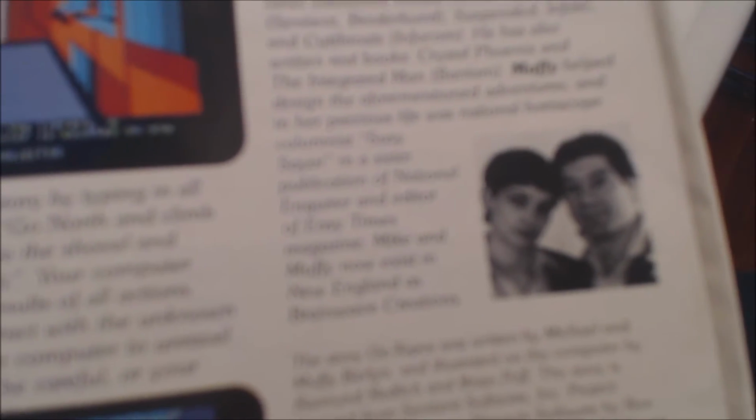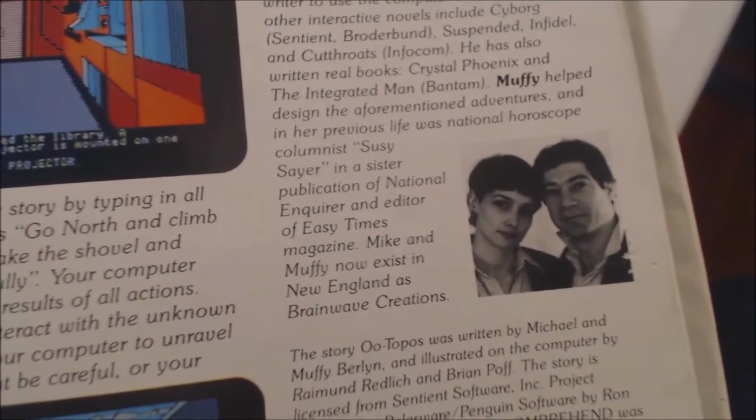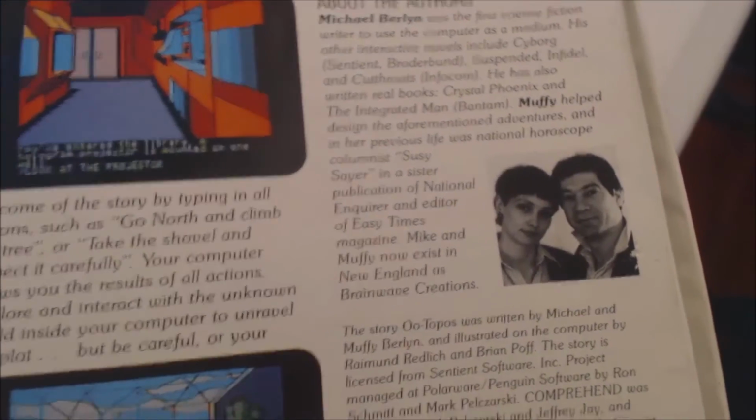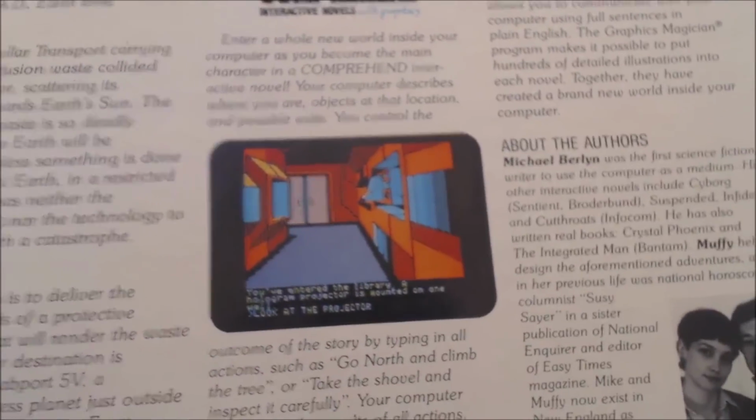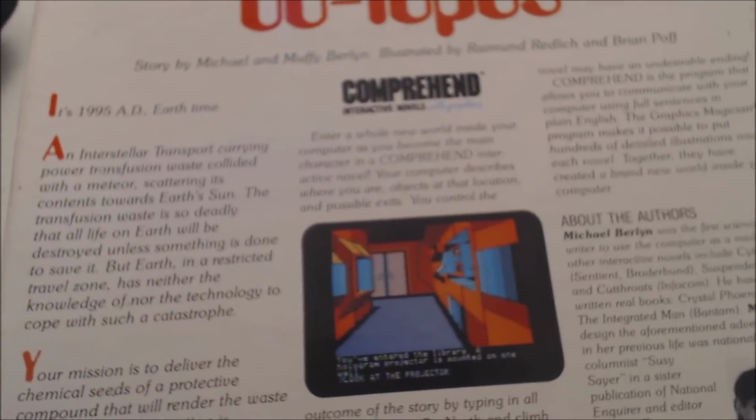And here's a picture of the writer and his wife. His wife Muffy also helped him with the game, and also she helped him on the game Cyborg and some other games. Some screenshots. So now let's look at the story here.